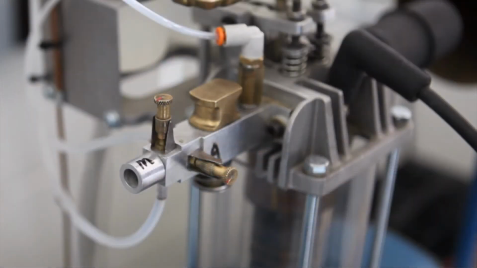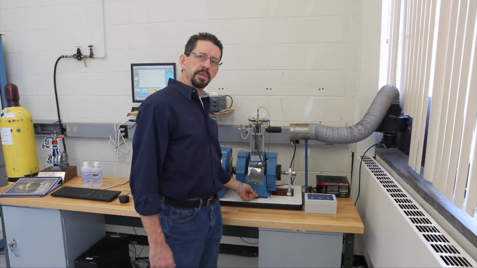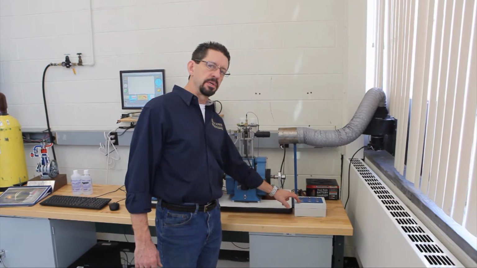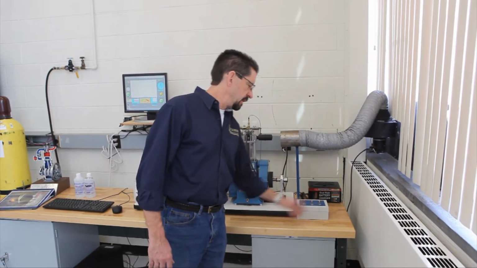Two needle valves for our fuel choices. We can do alcohol or methanol. M for methanol, A for alcohol. Ignition switch right now is off. We'll leave it off for now. Control box, battery charger is off. Exhaust fan is on. Power for the engine is on.